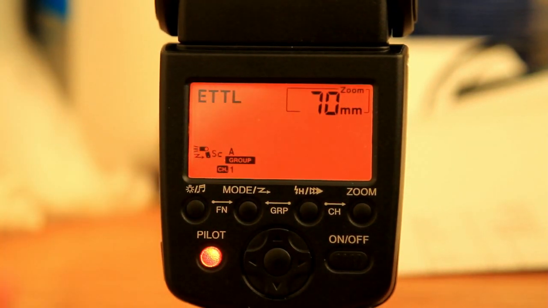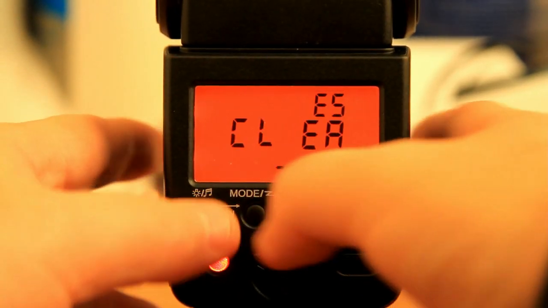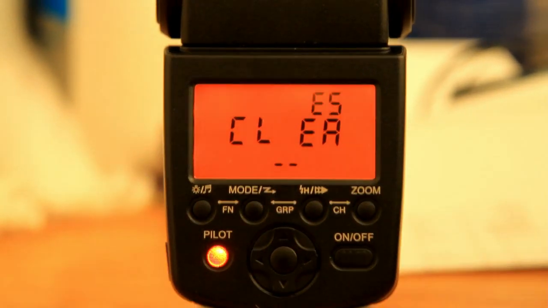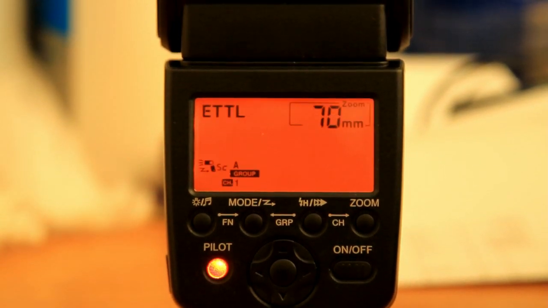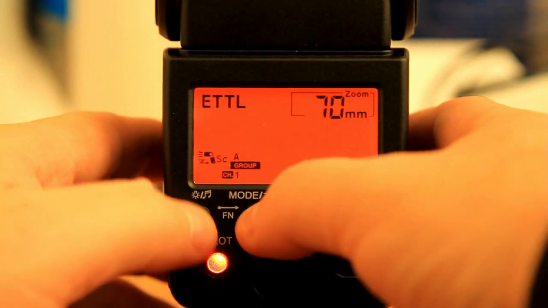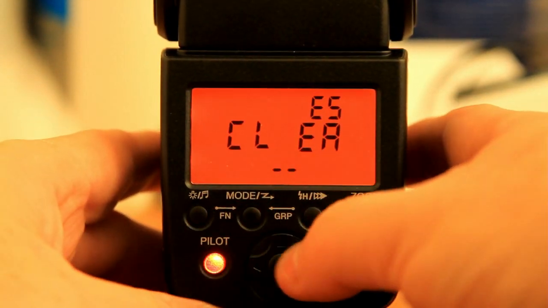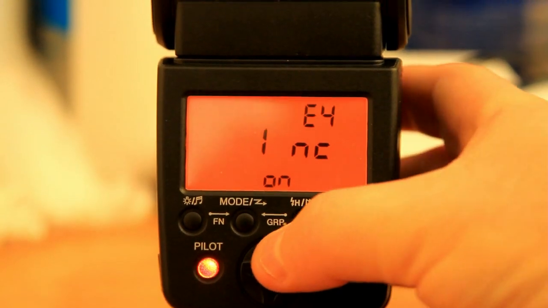To get to the custom functions, we have to hold this button and hit this button, and then you can see it says E5CLEA. Well, what in the world does that mean? Of course it went away already, but let's do this again. If you take this little up and down button, you can change these things.